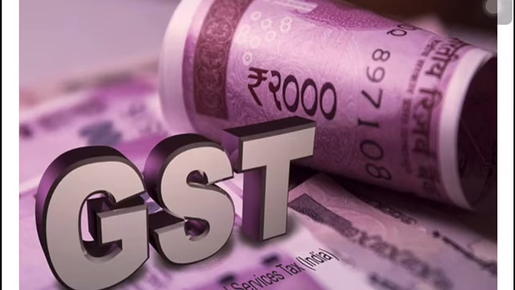So in today's class, let us concentrate on some miscellaneous aspects of GST, which may not be asked in the examination, but they're very much important to be understood as far as the mains examination is concerned.